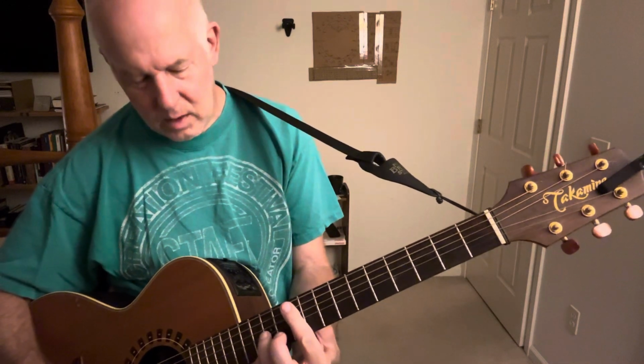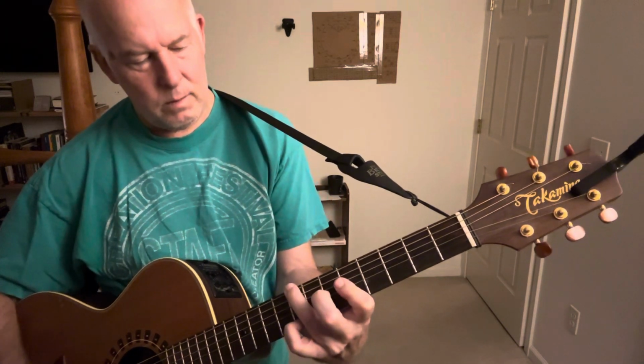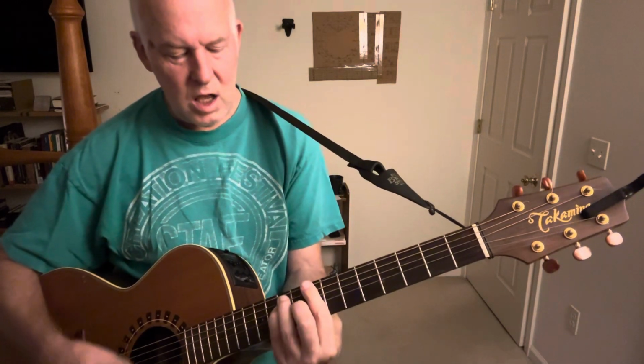Then a D chord, D shape, to play a C chord. So the CAGED system is C, A, G, E, D.